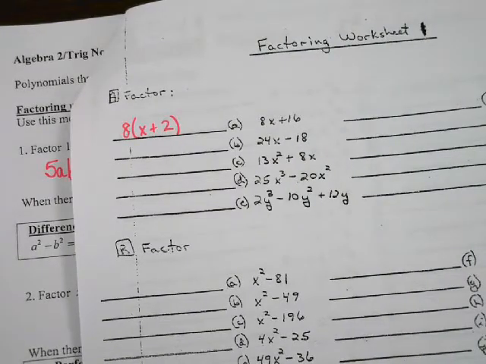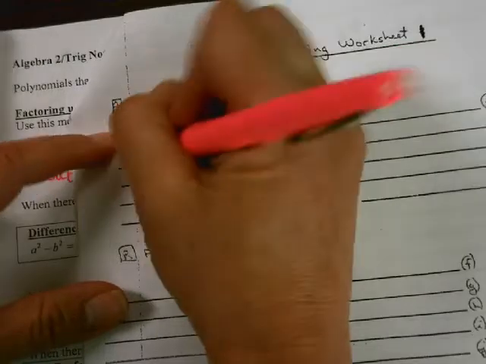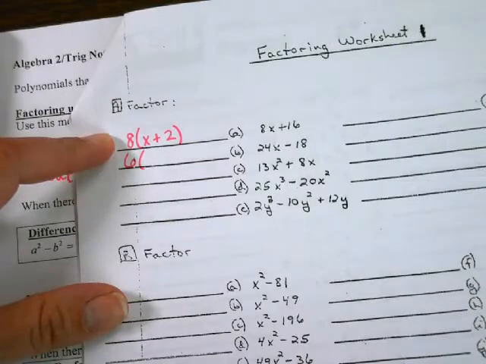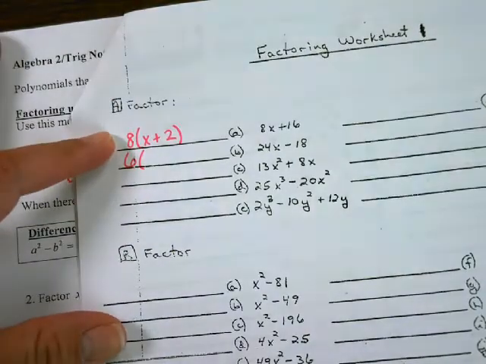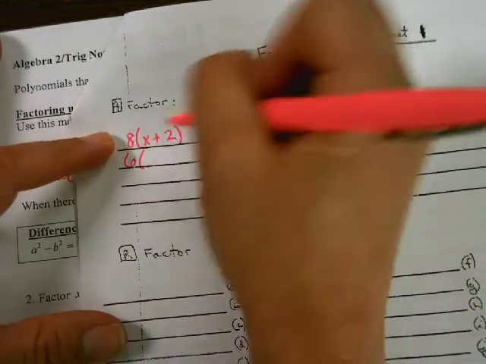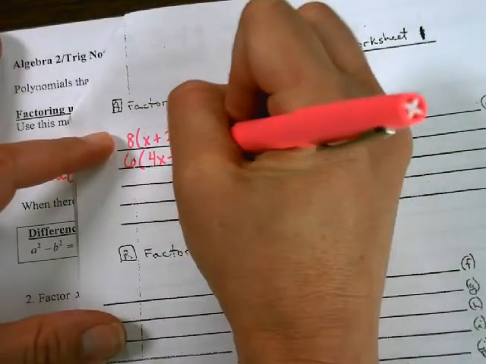How about 24x minus 18? And what do I have left? 4x minus 3.